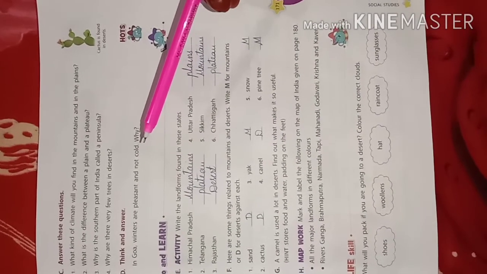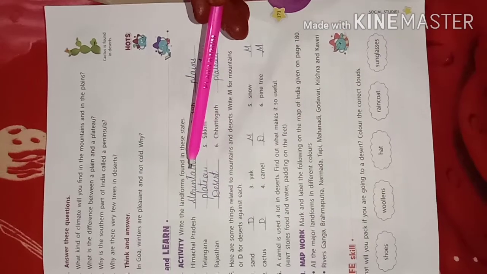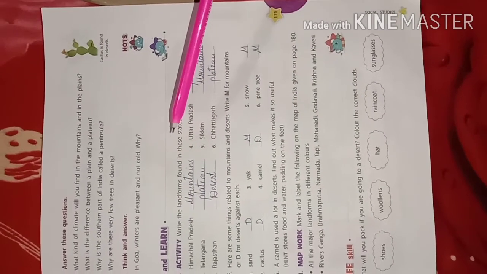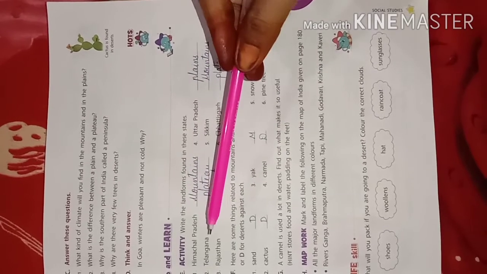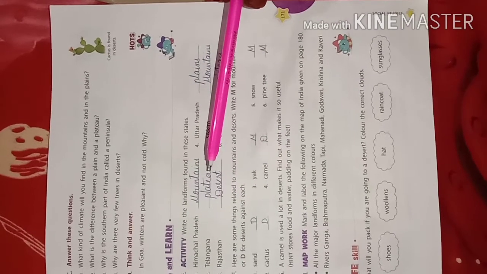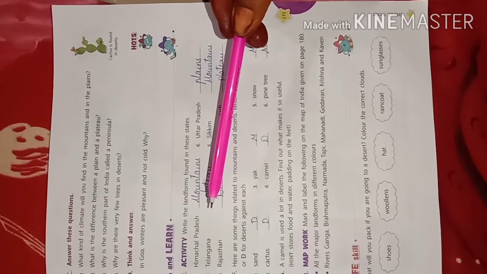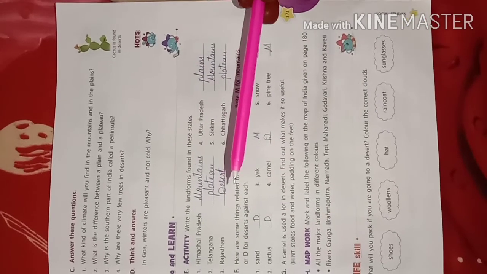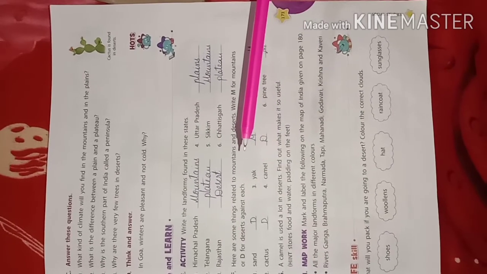Do and learn activity. Here we have an activity. Write the landforms found in these states. Himachal Pradesh, mountains. Telangana, plateau. Rajasthan, deserts. Uttar Pradesh, plains. Chhattisgarh, plateau.